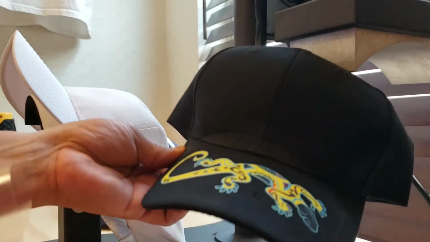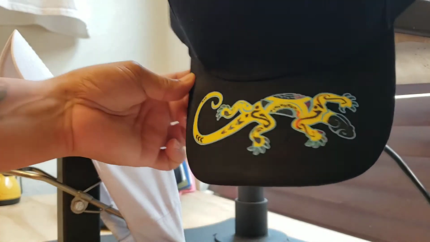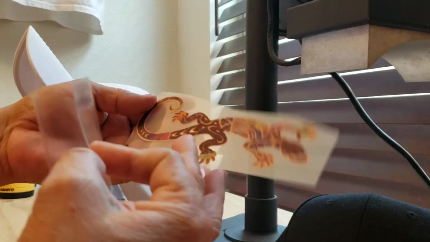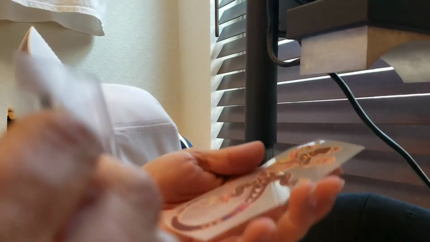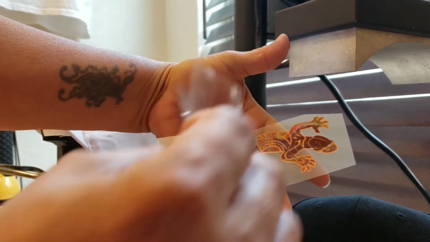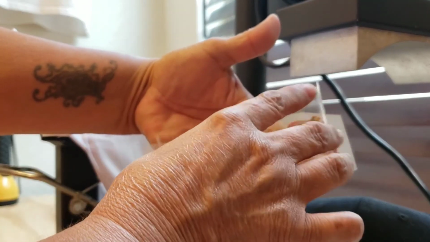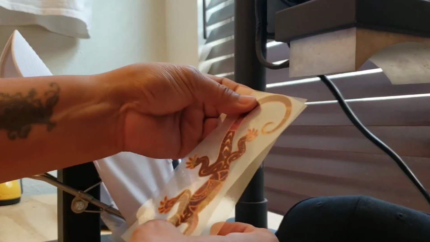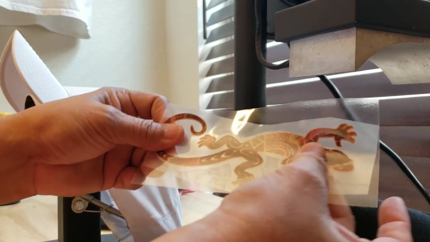I really like that. That's so cool. So now, there's the orange lizard. Trying to keep it in the camera here. So there's that. It's best to use a squeegee.